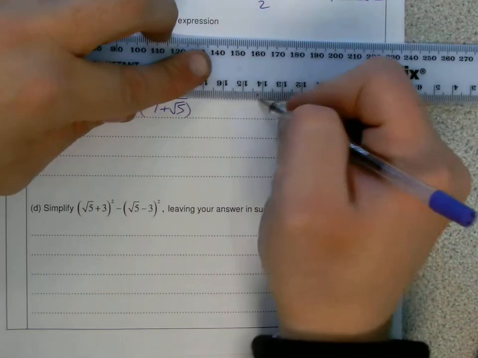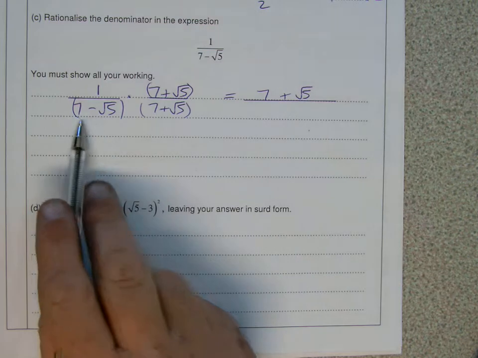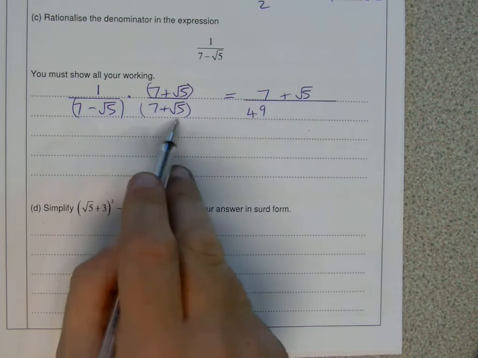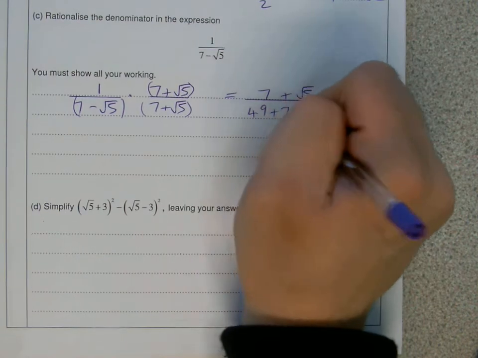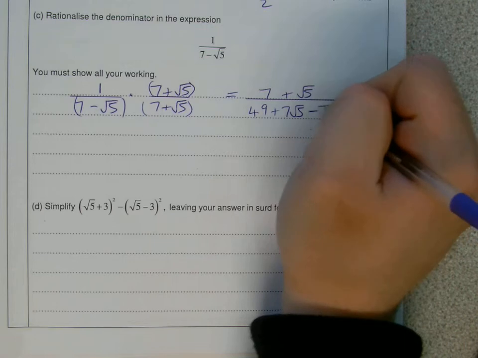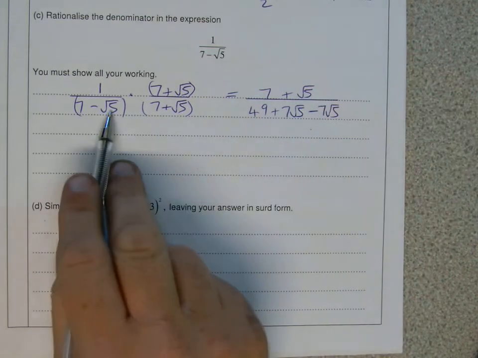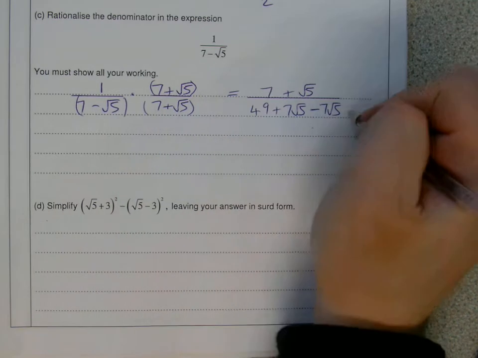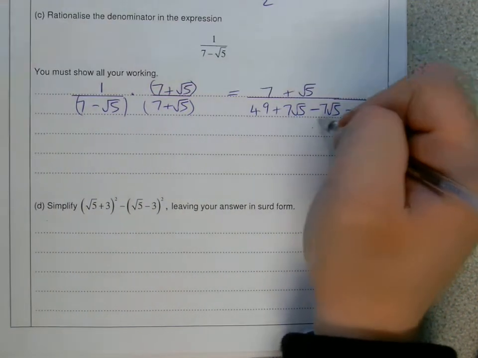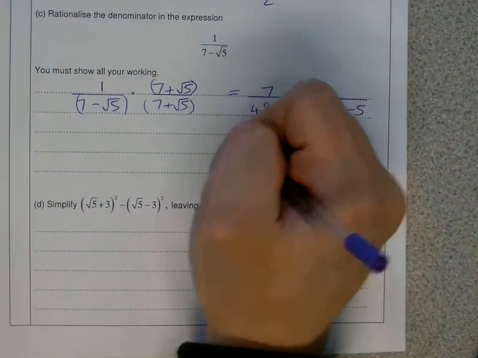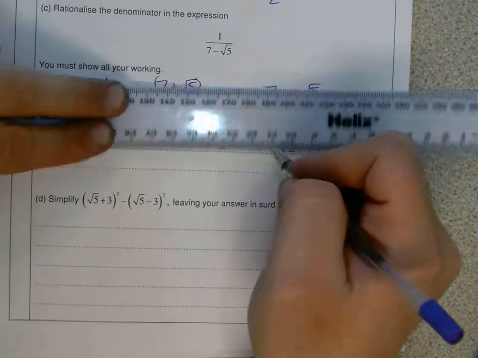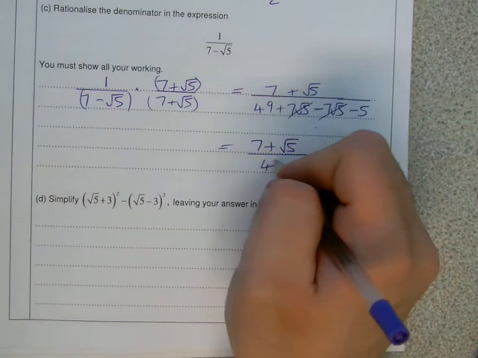On the bottom, first 7 times 7 is 49. Outer 7 times root 5 is 7 root 5. Inners root 5 times 7 is minus 7 root 5. And then last, minus root 5 times plus root 5 is minus 5. And you notice again, the outers and inners cancel each other out. And you're left with 7 plus root 5 over, well, 49 take away 5 is 44.